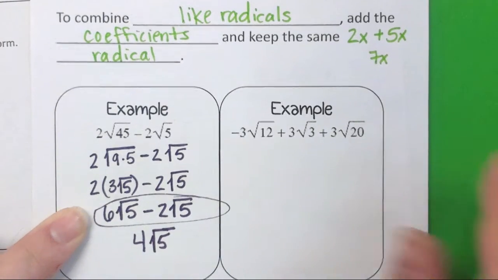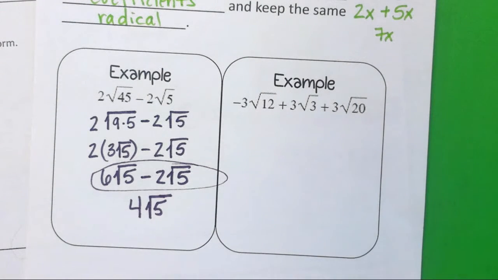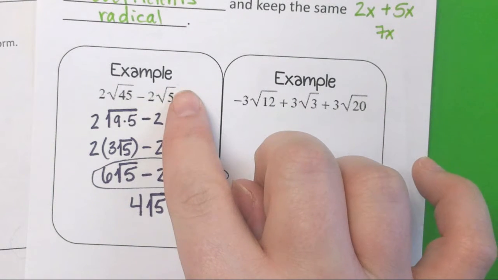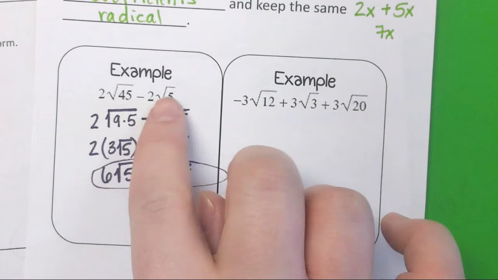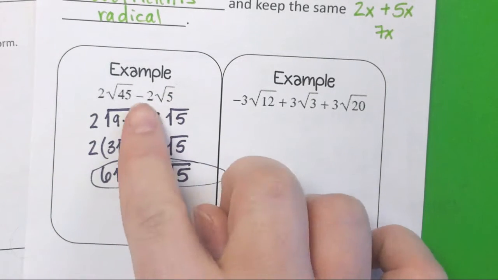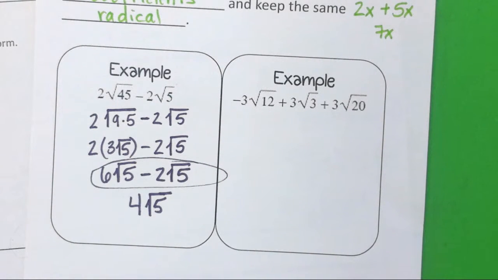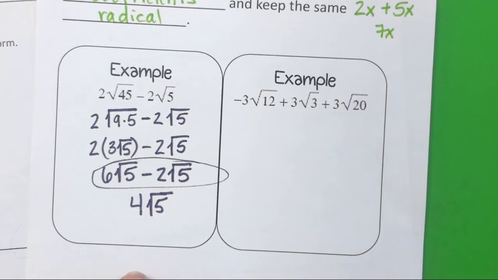So we realize they really do go together. They have the same index. They have the same radicand. When Hannah first saw this problem, she thought they're not going together. They had the same index, but they had different numbers under the radicand. But once we simplified that left side, it turned out they had the same number under the radicand. Are there any questions about this?